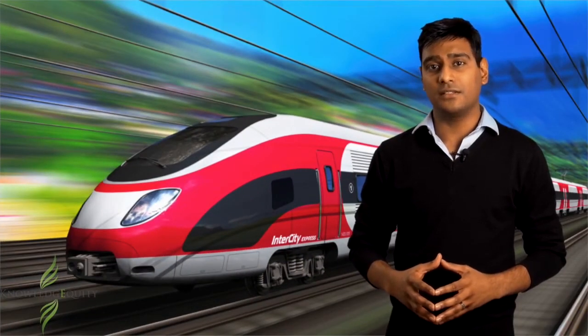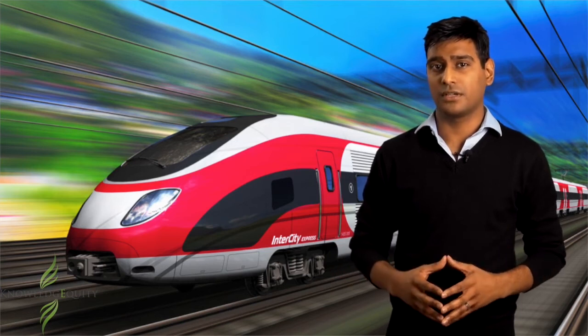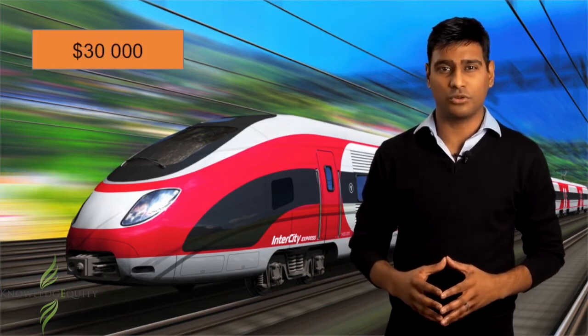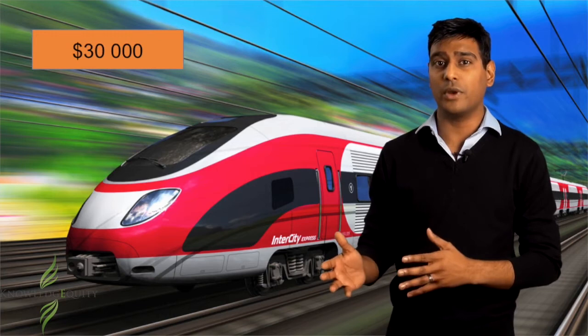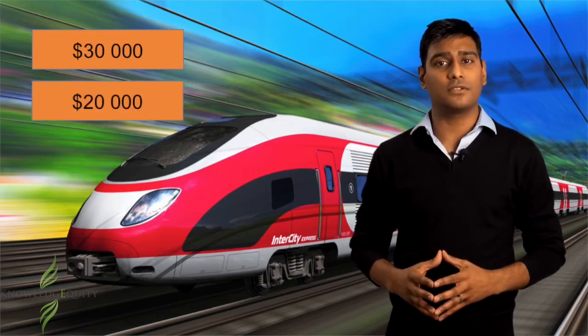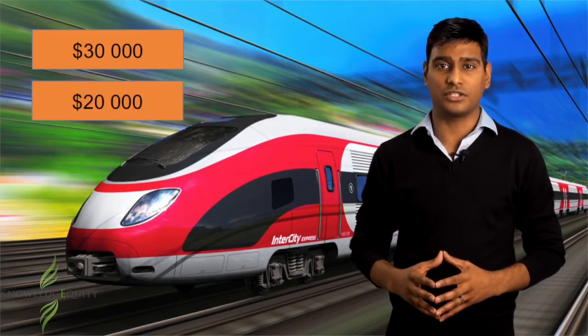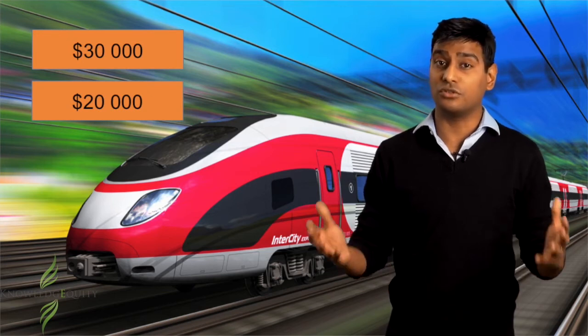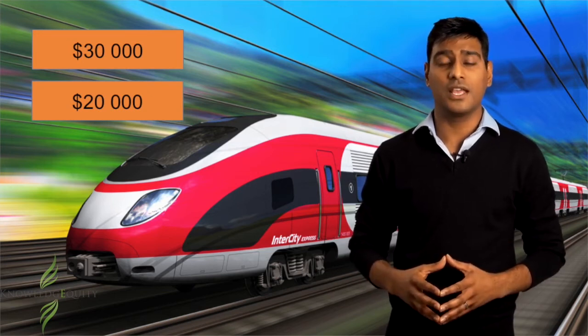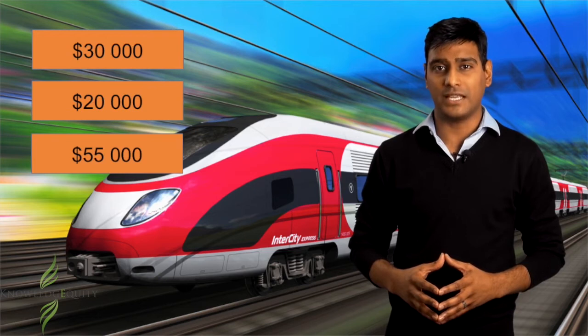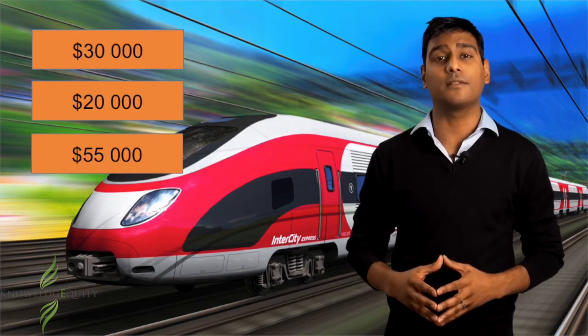The entity that sells the train incurs the following costs: $30,000 for transporting the train parts to the location where it will be sold, $20,000 to install the train on its tracks so that it can be in a condition suitable for sale and use, and $55,000 in income tax expenses relating to the sale.